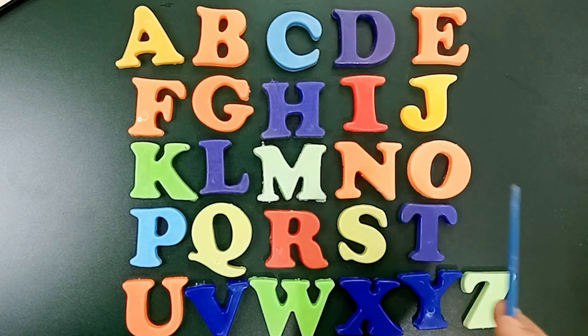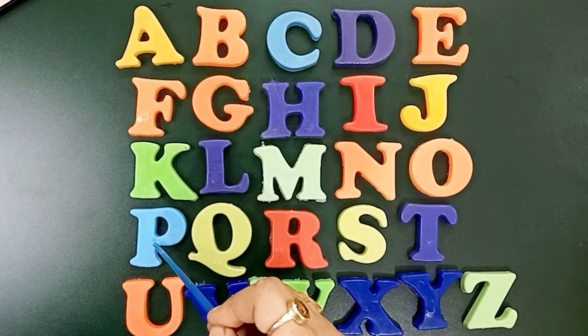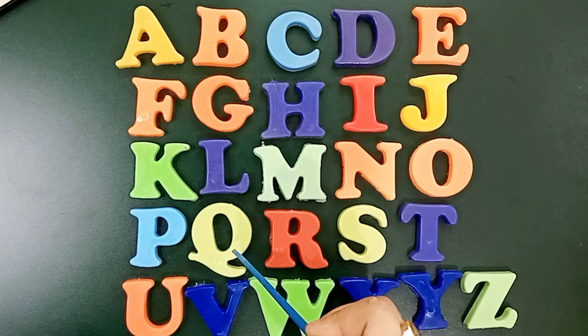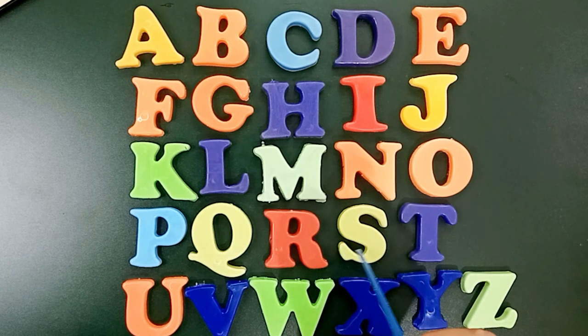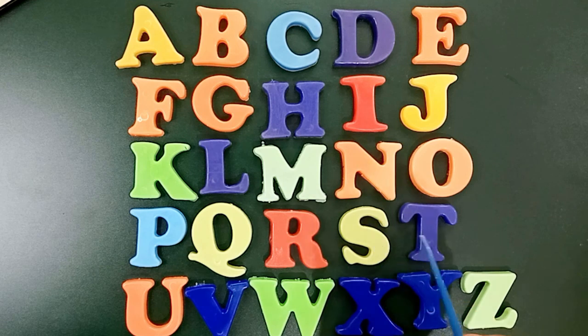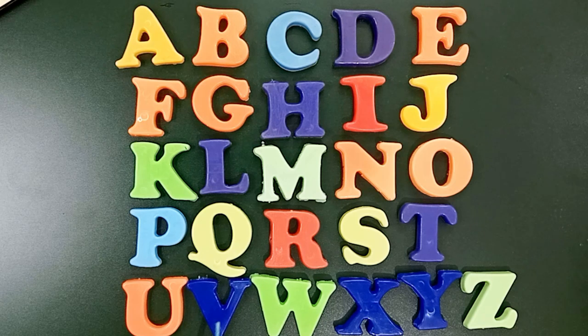N for nest. O. O for orange. P. P for parrot. Q. Q for queen. R. R for rabbit. S. S for sun. T. T for tiger. U. U for umbrella. V. V for van. W. W for watch. X. X for Xmas tree. Y. Y for yak. Z. Z for zebra.